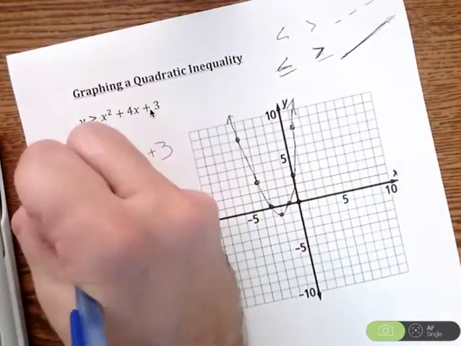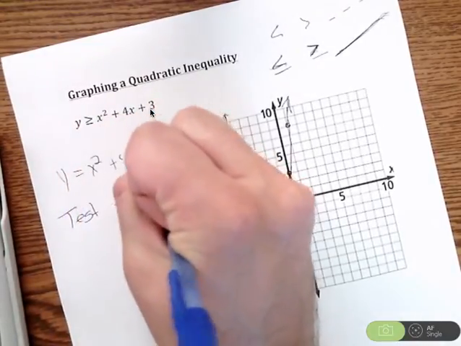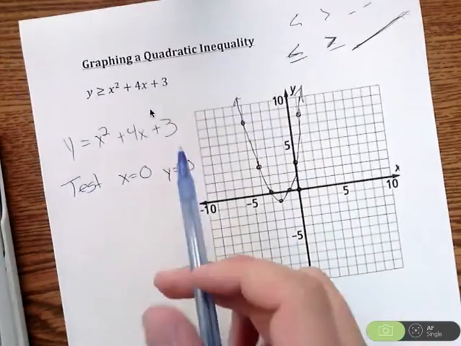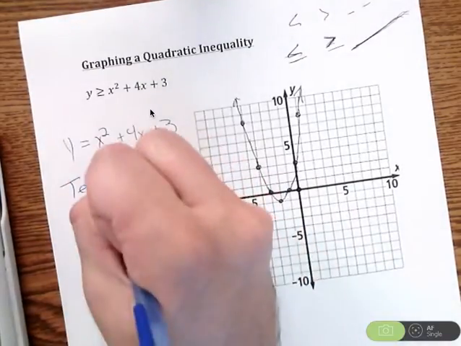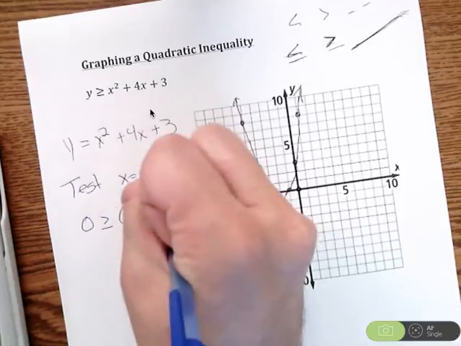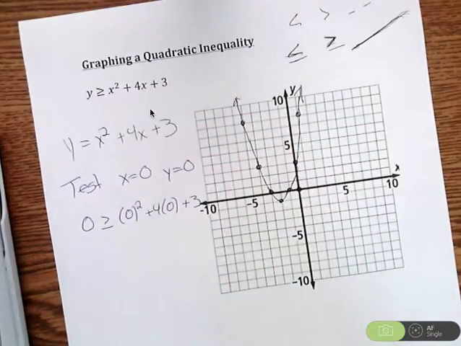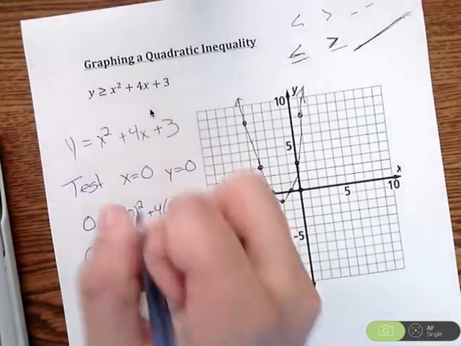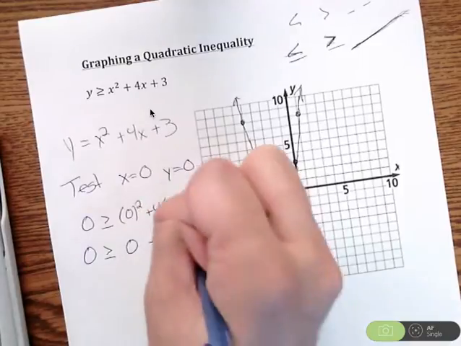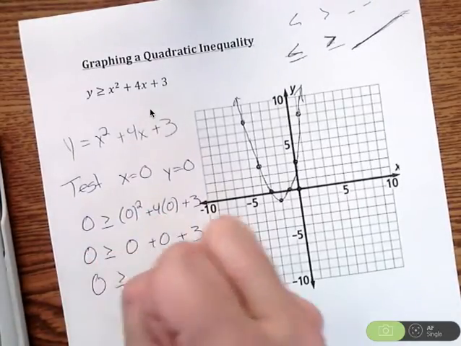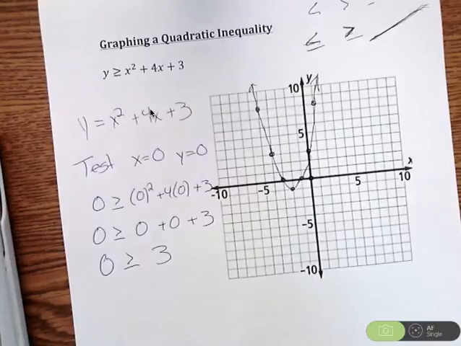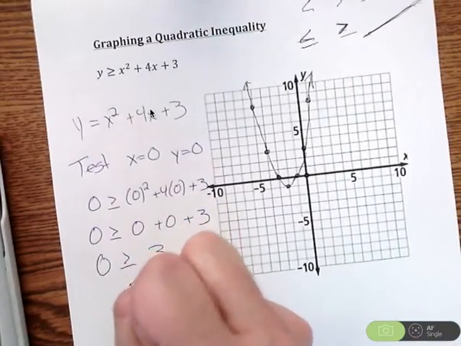So I'm going to test the point x equals 0, y equals 0. I'm going to plug that into my original inequality. So I have 0 greater than or equal to 0 squared plus 4 times 0 plus 3. Simplifying that, 0 squared is 0, 4 times 0 is 0, and plus 3. Combine like terms over here, I get that statement right there. Now this says 0 is greater than or equal to 3. 0 is not greater than or equal to 3. This is a false statement.